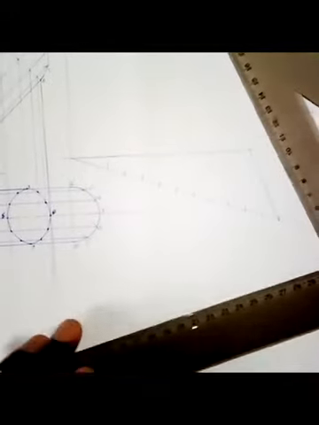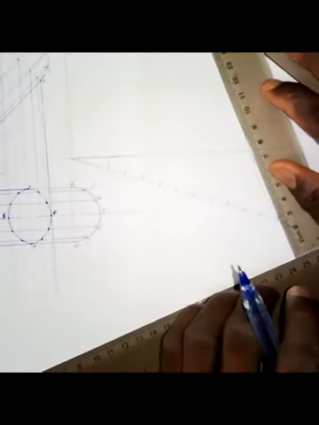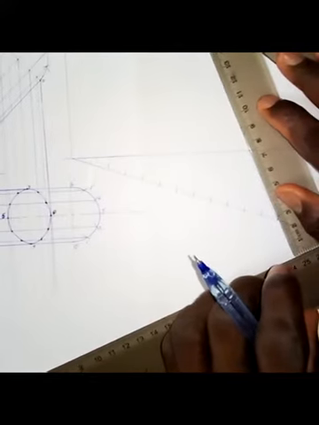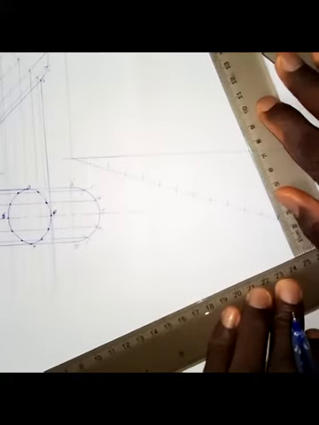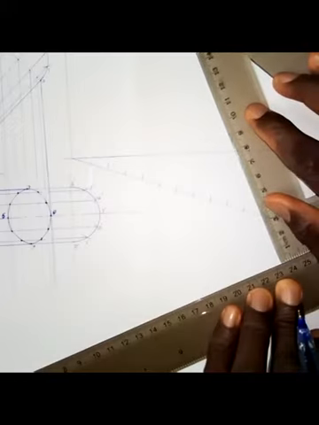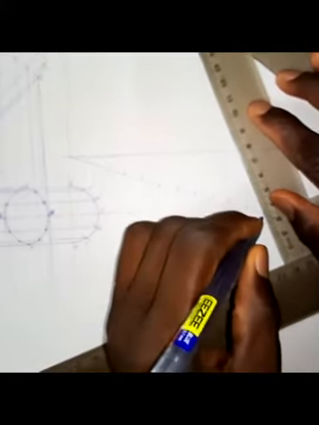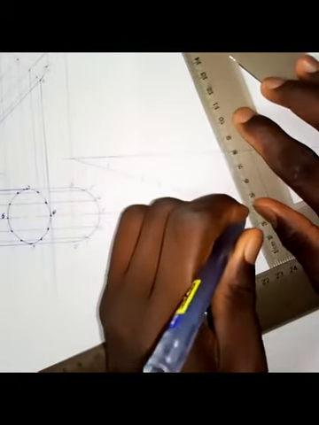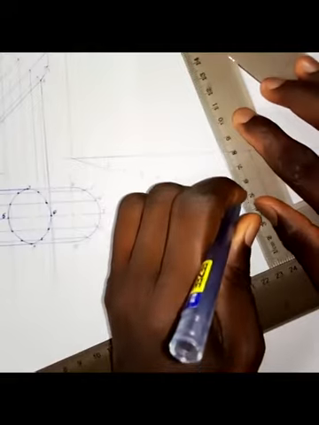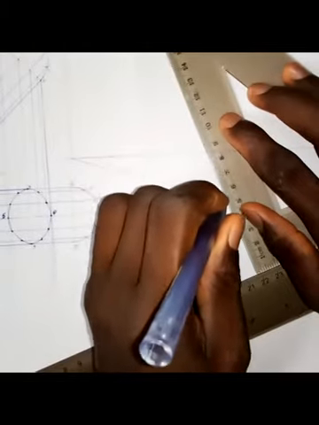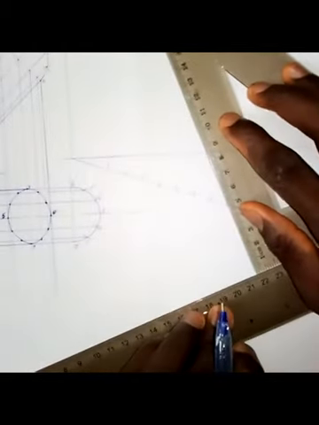Okay, so the next thing I'm going to do is draw parallel lines. So I will set my set square along this line. Now we move it to the next division and draw a line. Move to the next division, draw a line. Next division, draw a line.